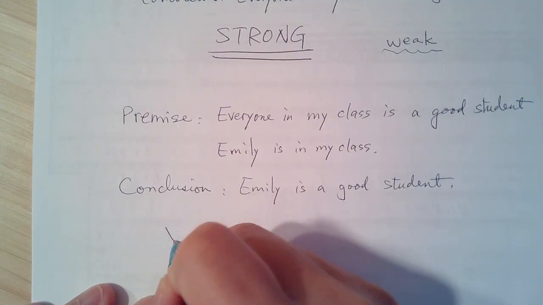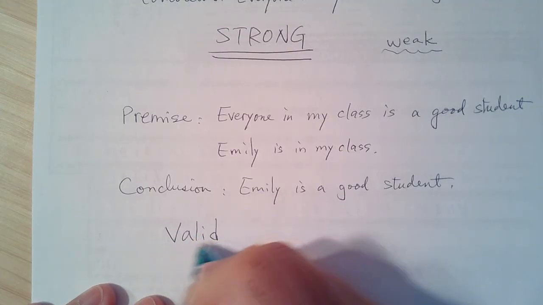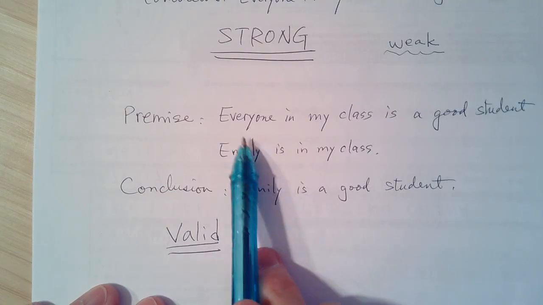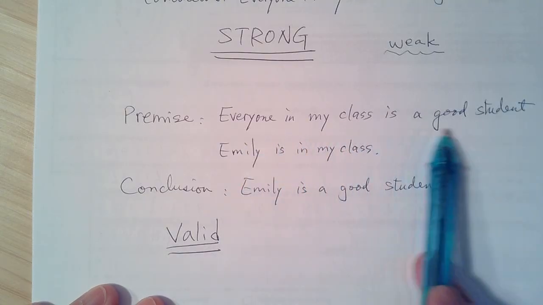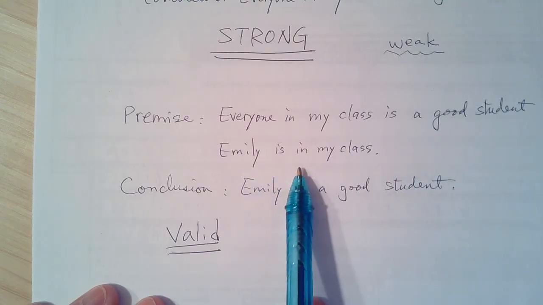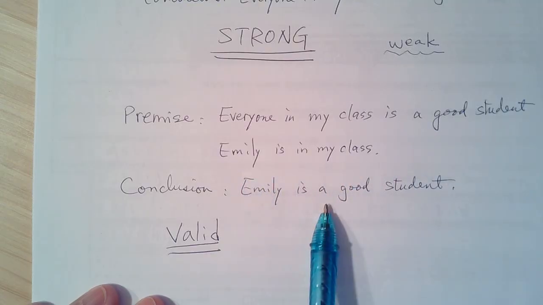What does that mean? Valid. Valid means logically correct. Is this logically correct? Everybody in my class is a good student. Emily is in my class. Therefore, Emily is a good student.